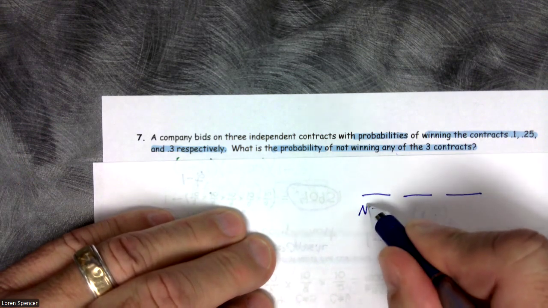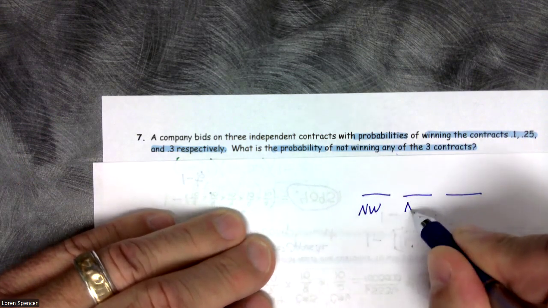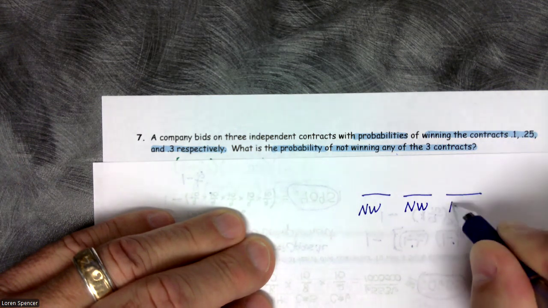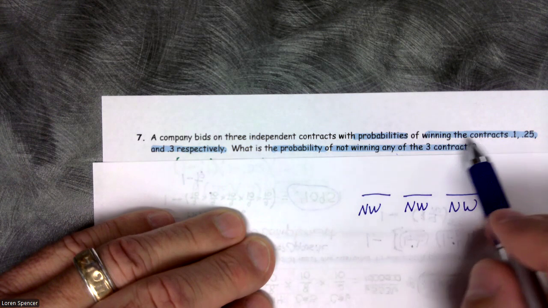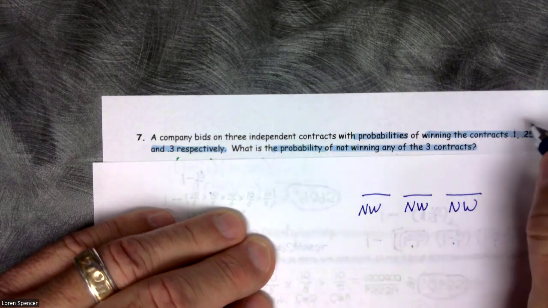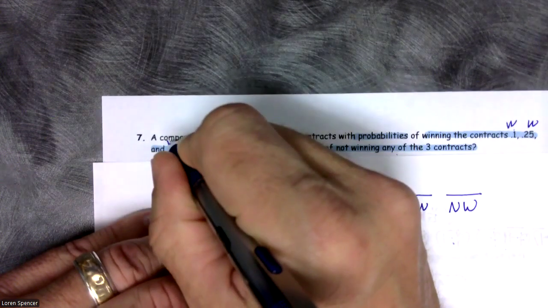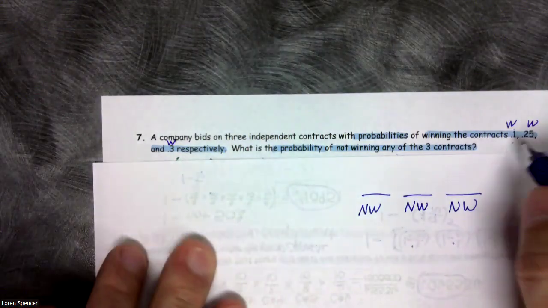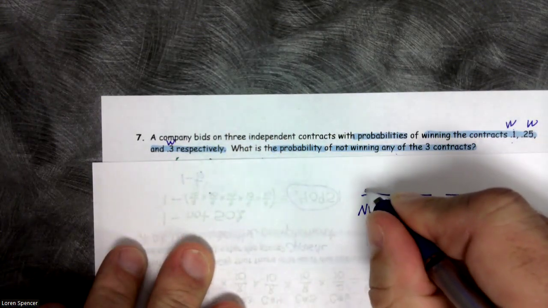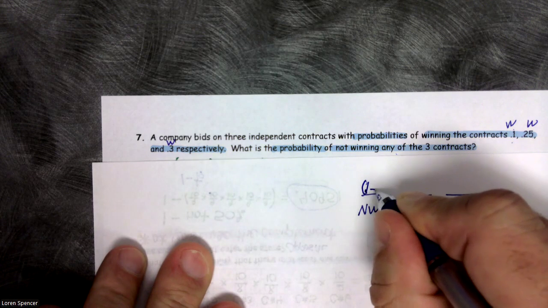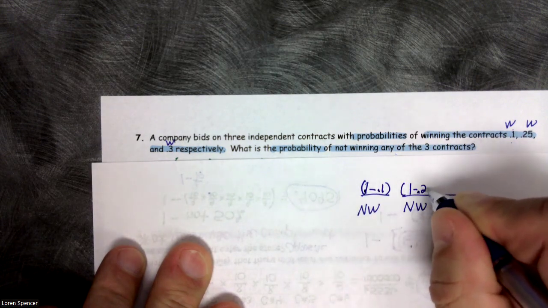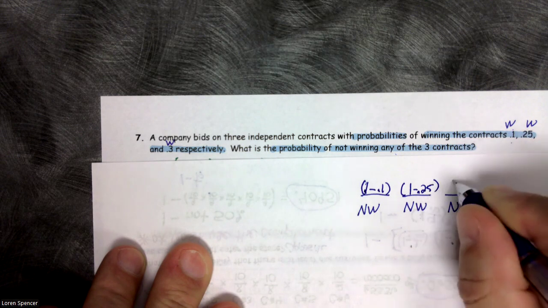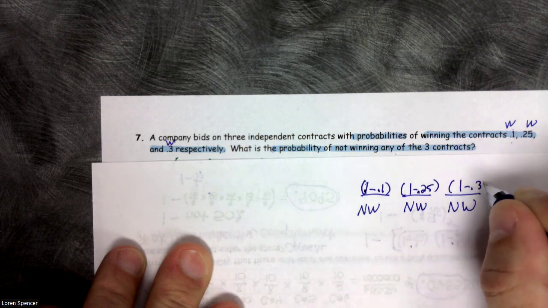No, this needs to be a not win, this needs to be a not win, and this needs to be a not win. The probability of not winning the first one: these are winnings, but we want to not win. So this is going to be 1 minus 0.1, this is going to be 1 minus 0.25, and this is going to be 1 minus 0.3.